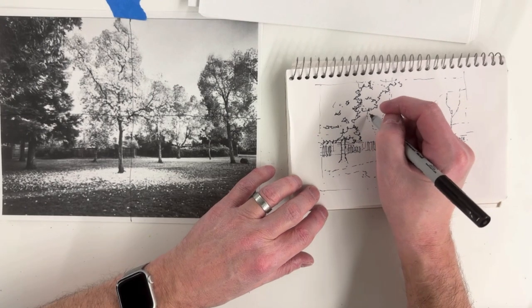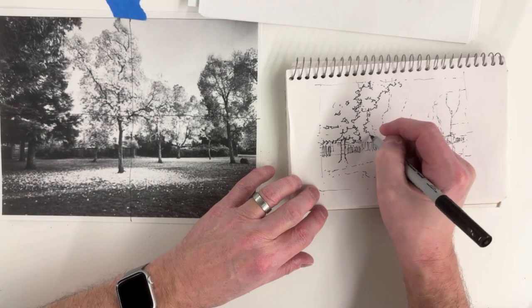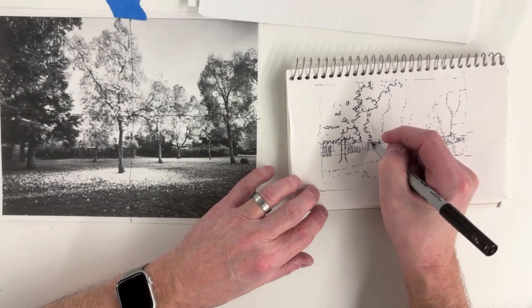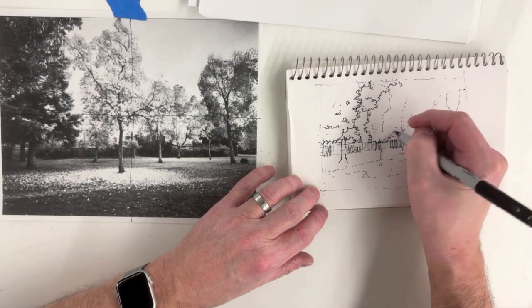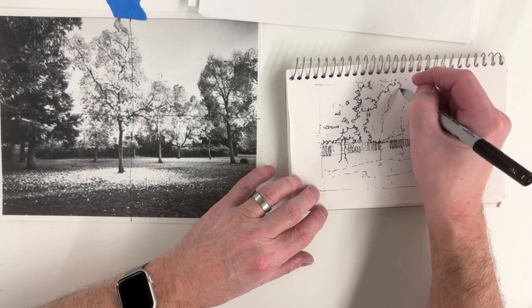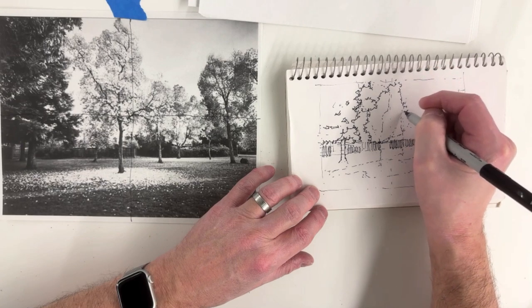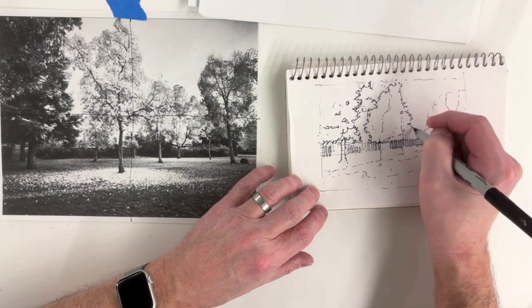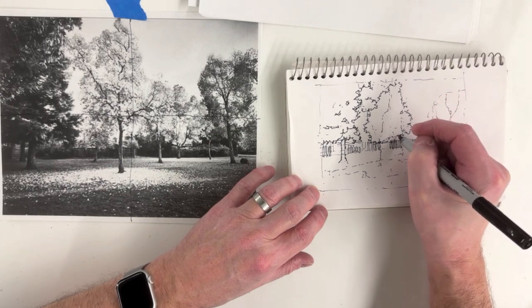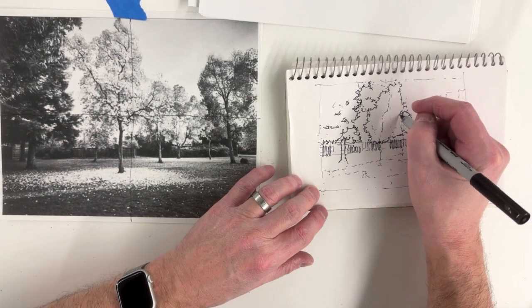So let's do, I'm trying to look at the drawing as much as I can. Okay, this one.